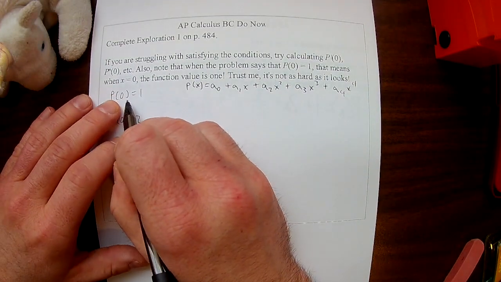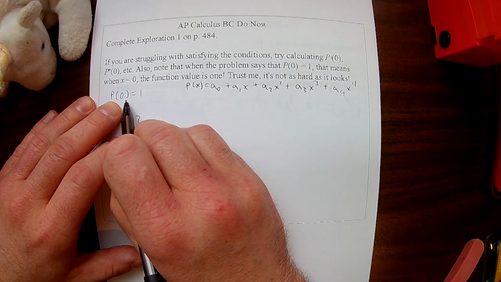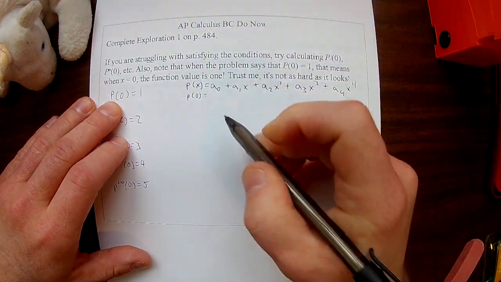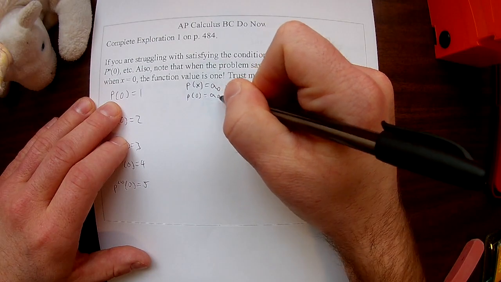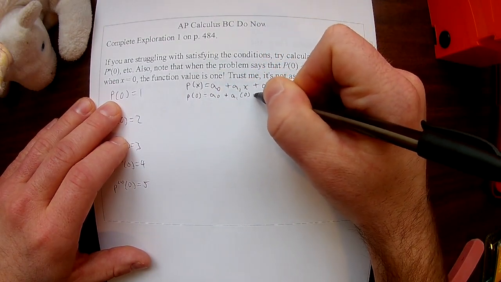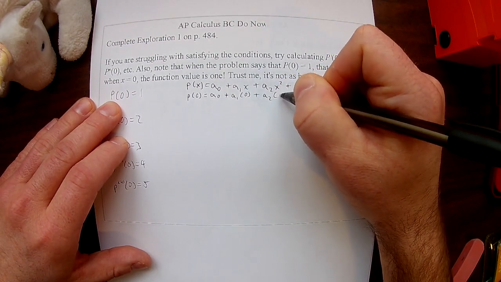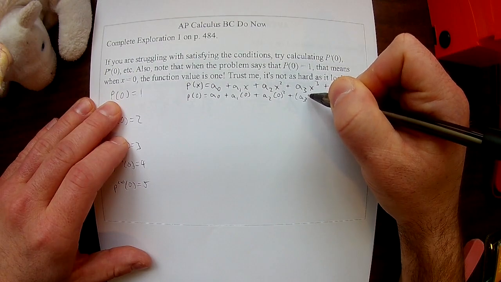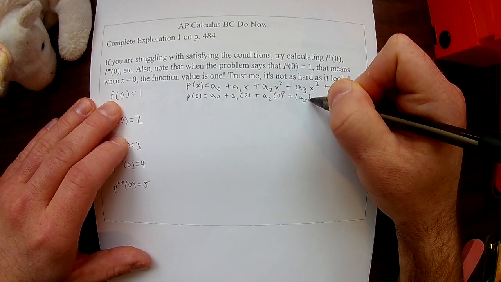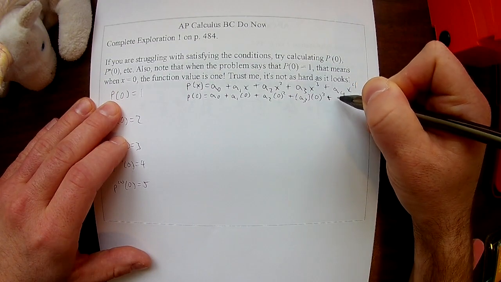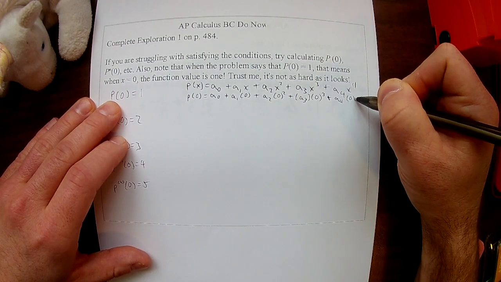Now, what I do want to point out to you guys is if we do p of 0, that's going to be the same thing as a naught plus a1 times 0 plus a2 times 0 squared plus a3 times 0 cubed plus a4 times 0 to the fourth.